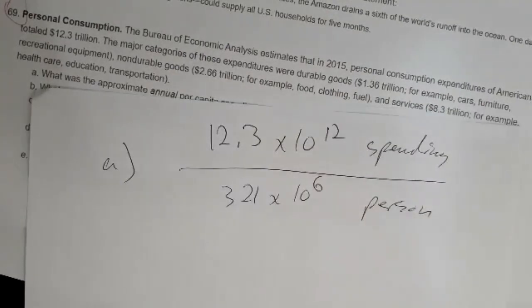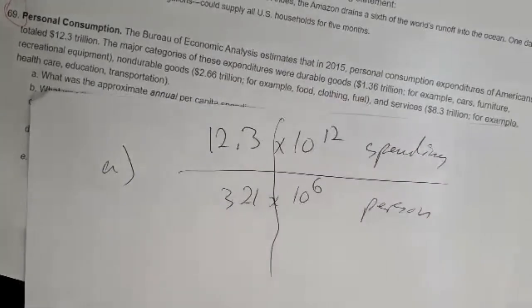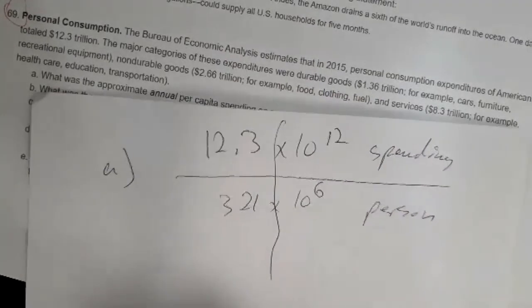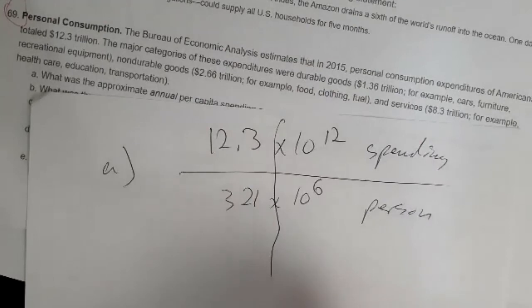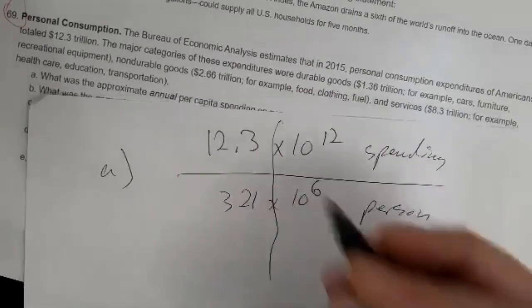So 12.3 over 321 is the number that I'm doing here. So I'm looking at these kind of separately. This is 0.0384, somewhere around that ballpark.